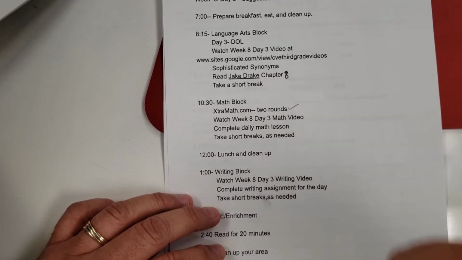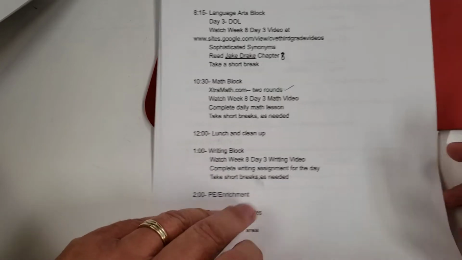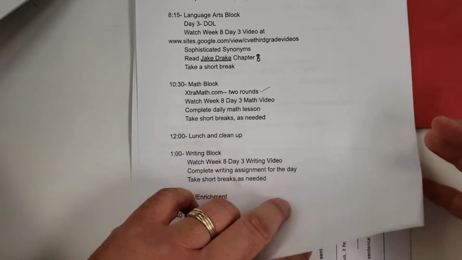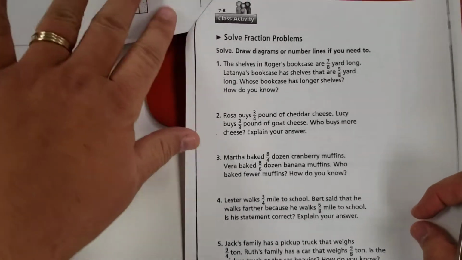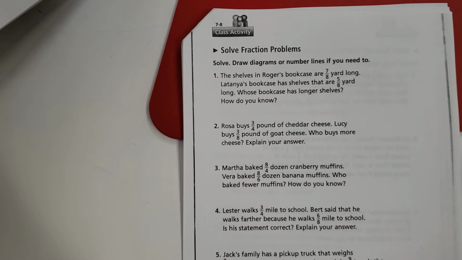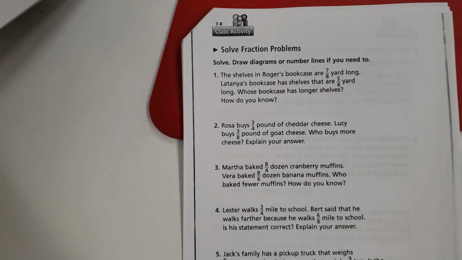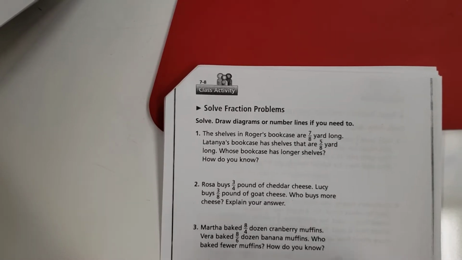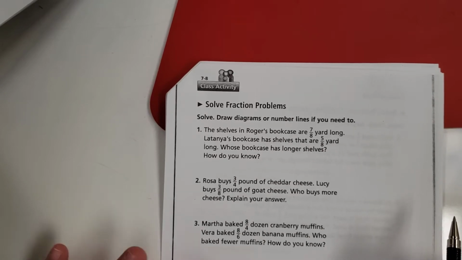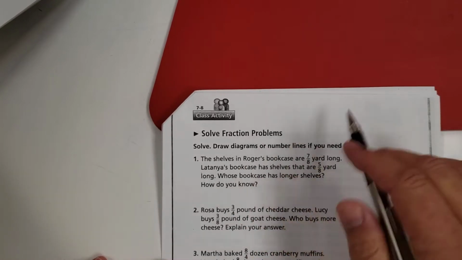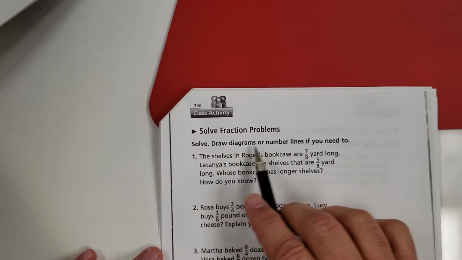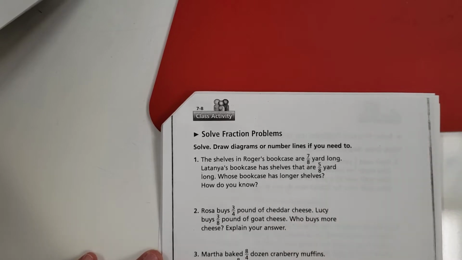Okay, so now we're going to move on to our math video. We have a short little project here. Let's go ahead and turn to the back of your packet. Homework and remembering pages here, and then we're going to go to solve fraction problems. So today we're going to be working on word problems. I know historically word problems have been kind of a challenge for some people, so today we're going to see if we can make that a little bit easier for y'all. The first thing it says to do is to solve the problem. So it says to draw diagrams or number lines if you need to.